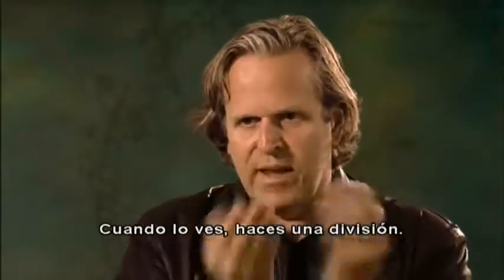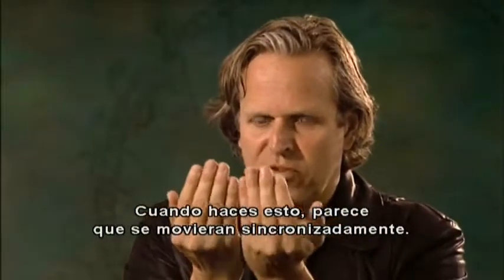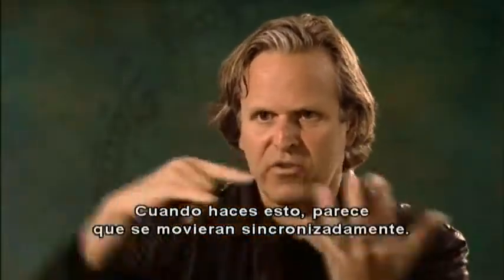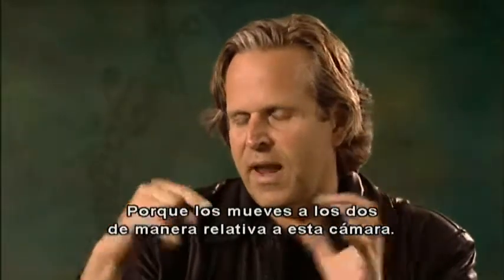When you're actually viewing it, you're basically doing a split. And if you're doing a move around, when you do this split, it looks like they're moving in sync with each other. And it's because you're moving the two guys around relative to this moving camera.